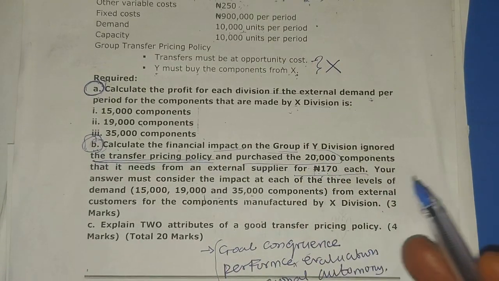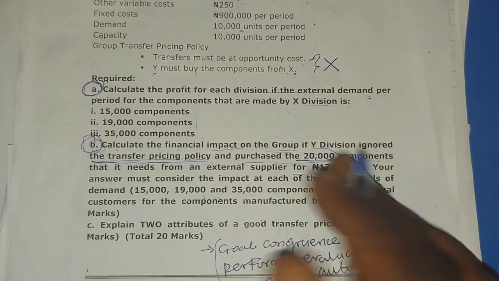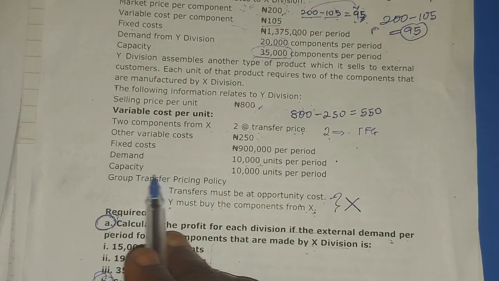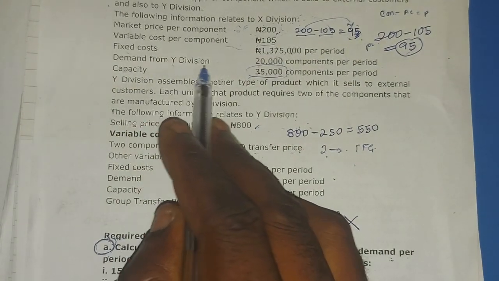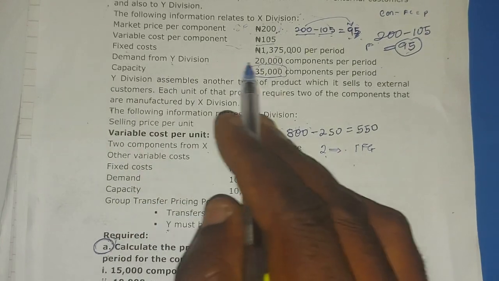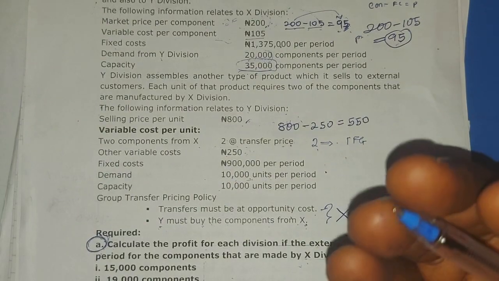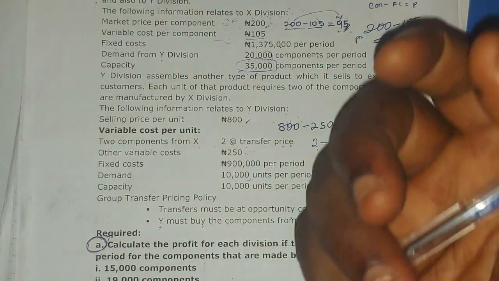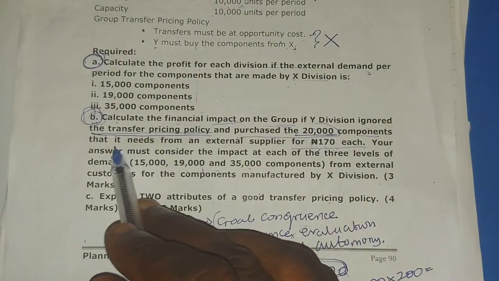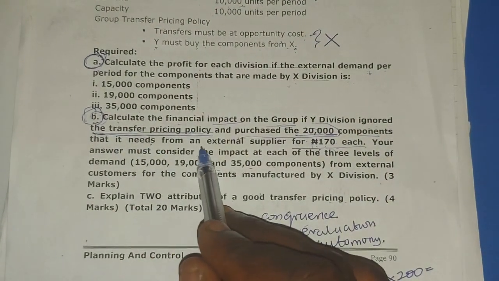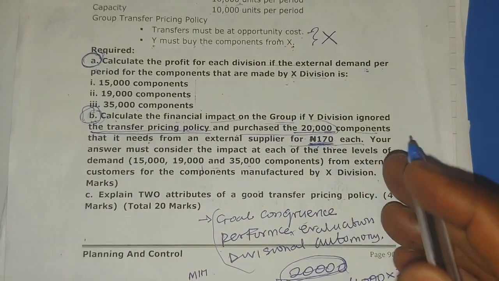If this policy is ignored, it means that Y purchases the 20,000 components. That is the capacity, 20,000. Don't forget the demand from Y division is 20,000. That is what the buying division wants to buy from the selling division, division X. It could buy it from the external supplier for 170.